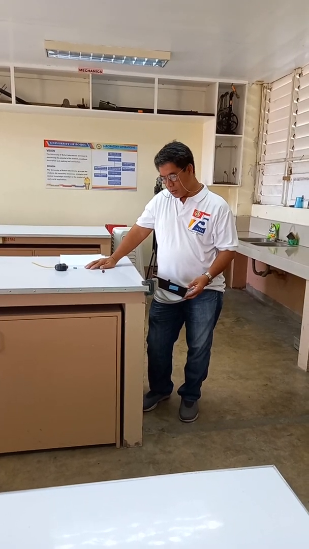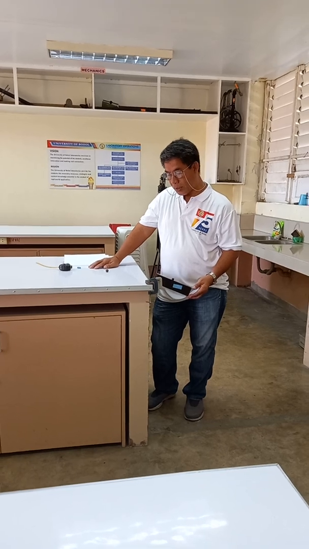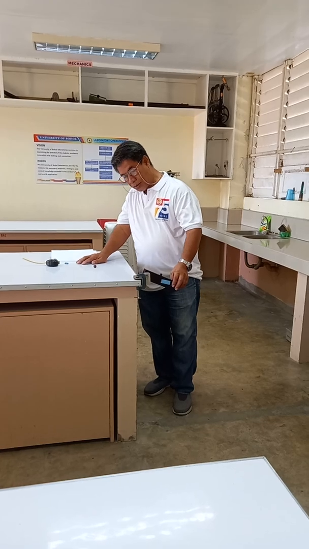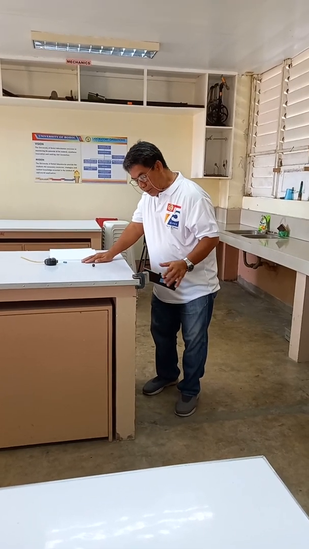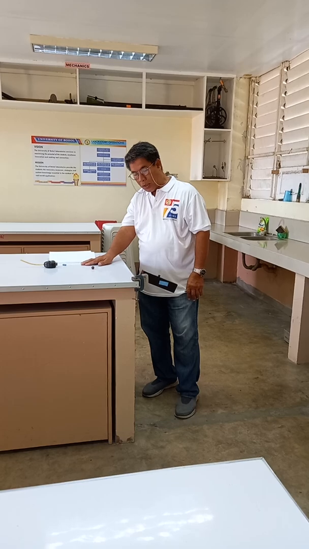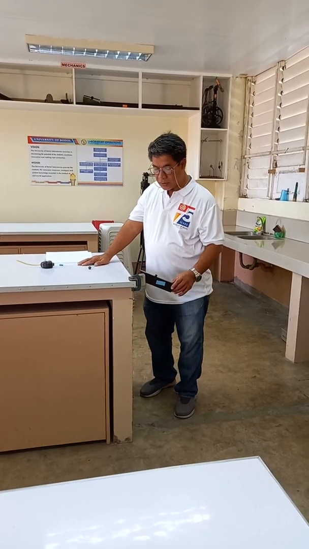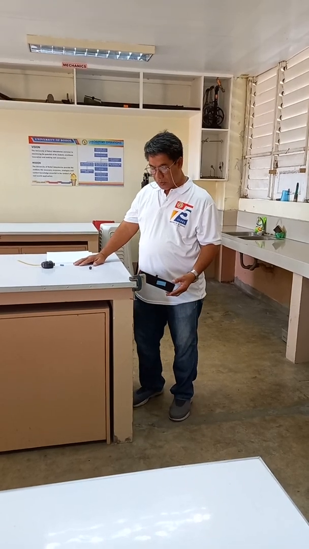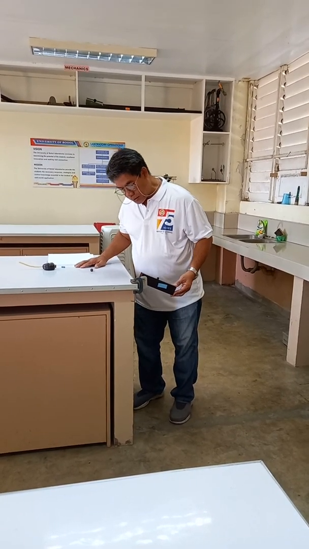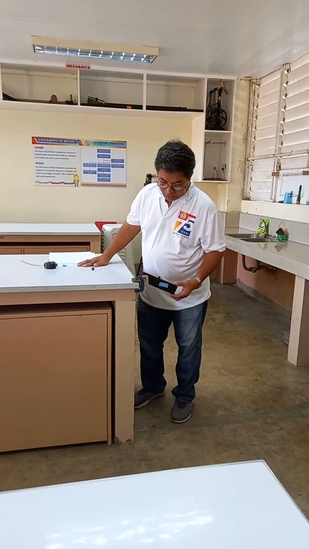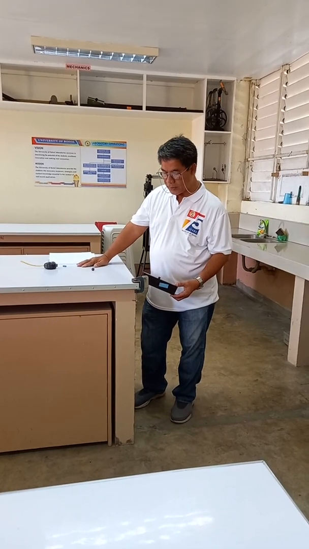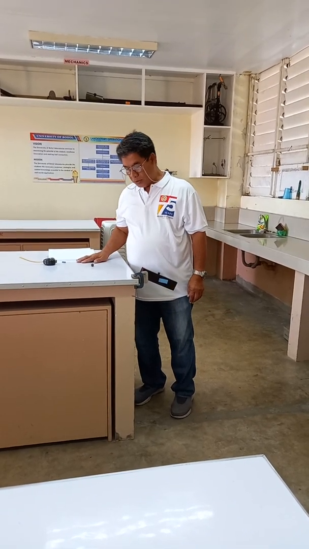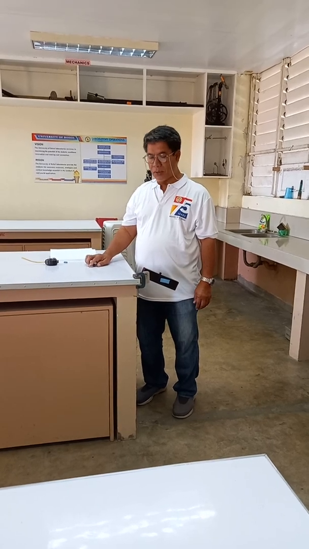So what we have here is our projectile motion apparatus. This is our launcher, and our launcher is calibrated into 90 degrees, from 0 to 90 degrees, because a projectile motion is a two-dimensional motion. Now this launcher here is made up of a cylinder and a spring inside the cylinder, such that when you launch the projectile, the projectile will have an initial velocity.